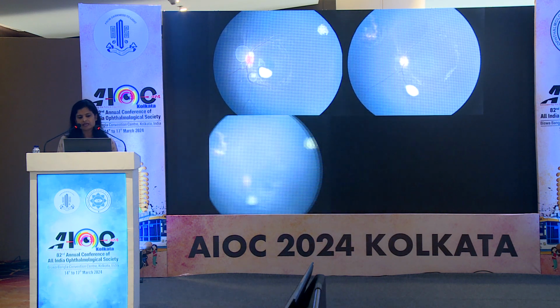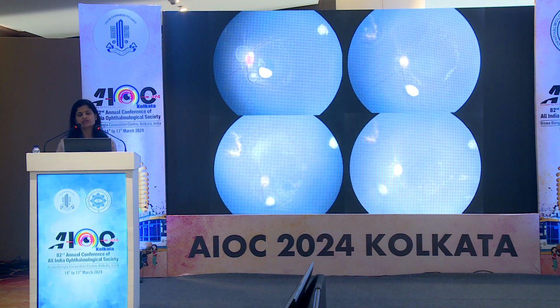If you see, definitely the vitreous seeds have disappeared, but along with the vitreous seeds, it has also caused a lot of toxicity. You can see that the vessels are almost sclerosed. The temporal vessels appear like ghost vessels. The vessels are sclerosed, and the sheen that is seen in the first picture of a very healthy RPE is not there anymore in the fourth picture.